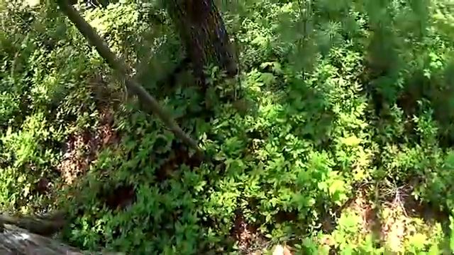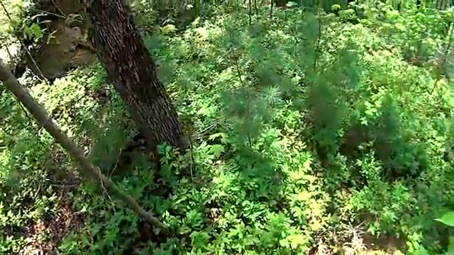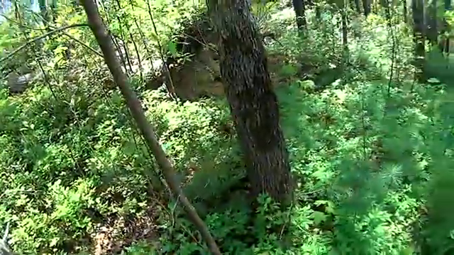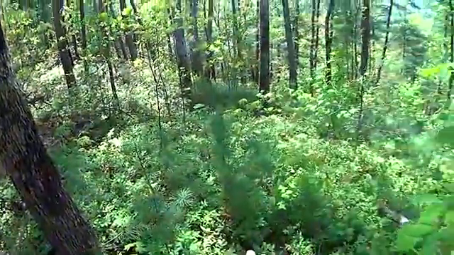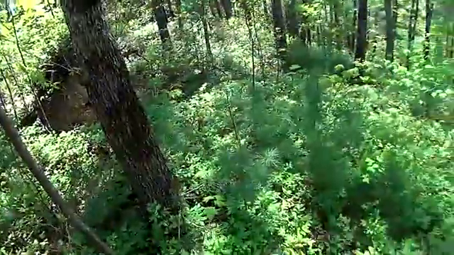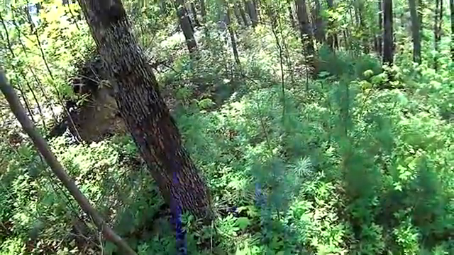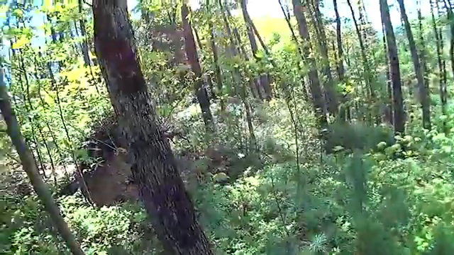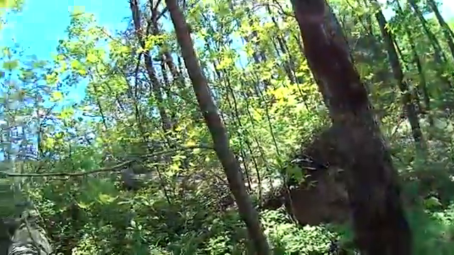Notice that we got to cross trees and stuff. This is why it's called uneven pace count, because you have to compensate for all the different terrain features, up and down, over logs, through brush, you're sidestepping, you're taking the path of least resistance. So that's why it's important to figure out your uneven pace count.